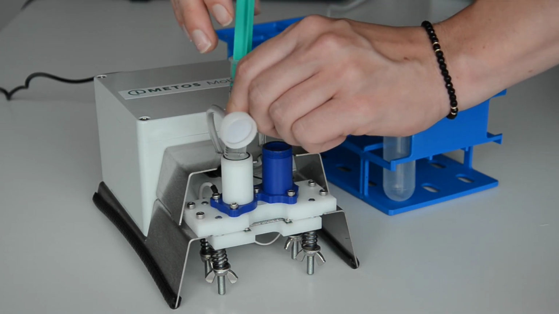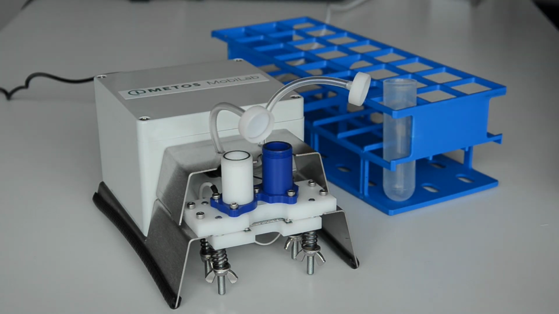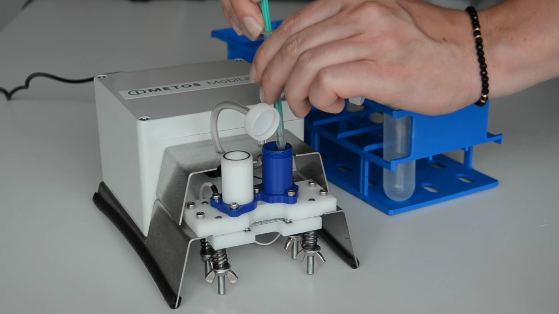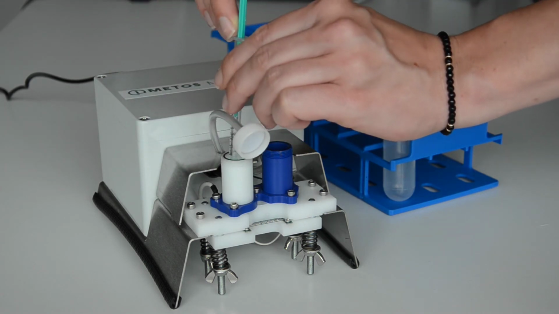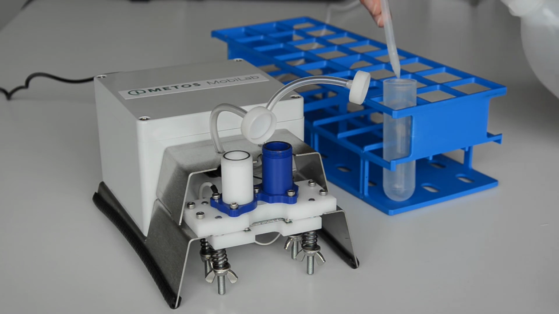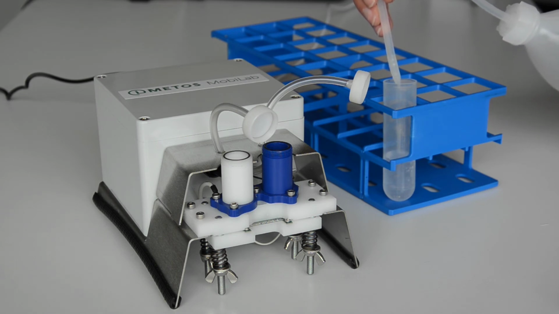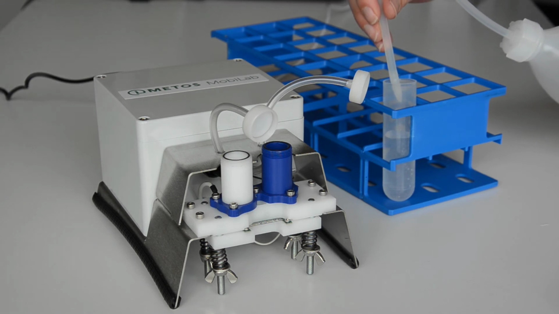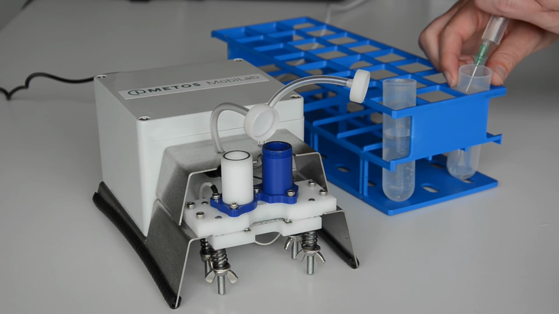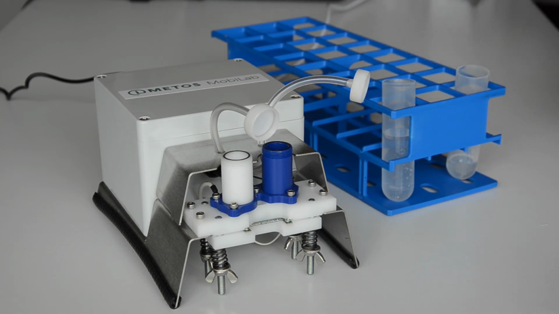After the main part of the liquid has been removed, give the remaining liquid some time to drain from the walls of the container, and then remove it with the small syringe. Now fill distilled water into the containers using the syringes.